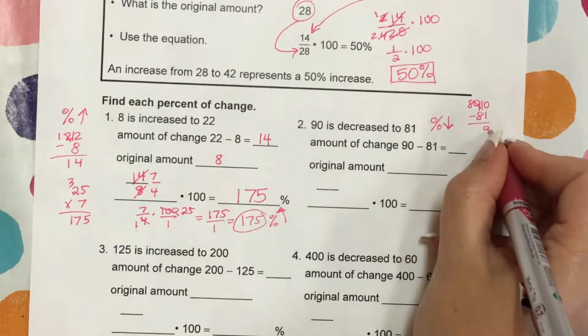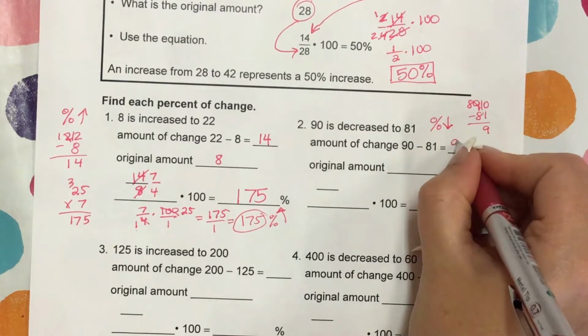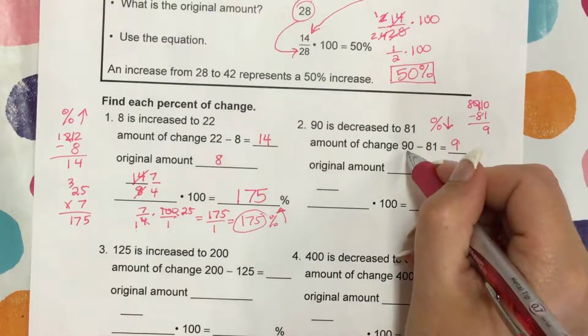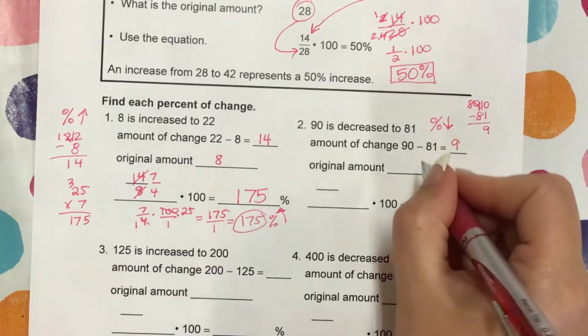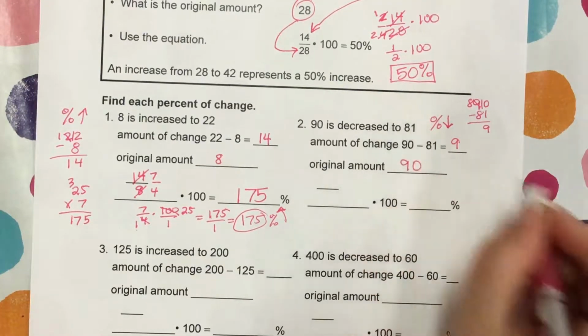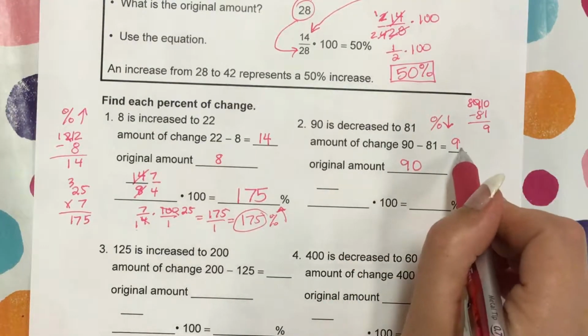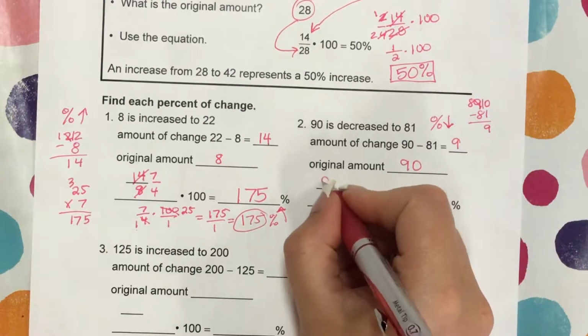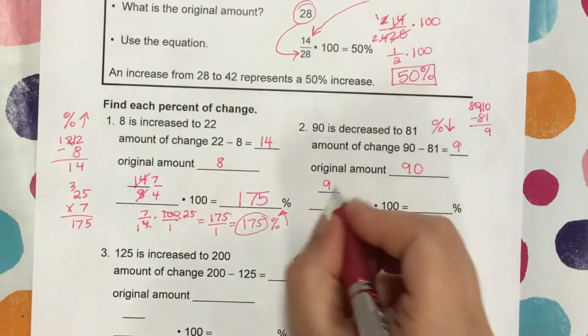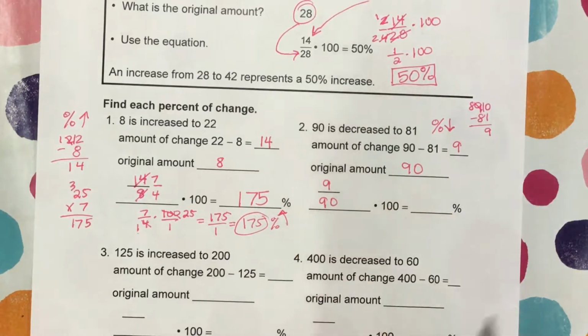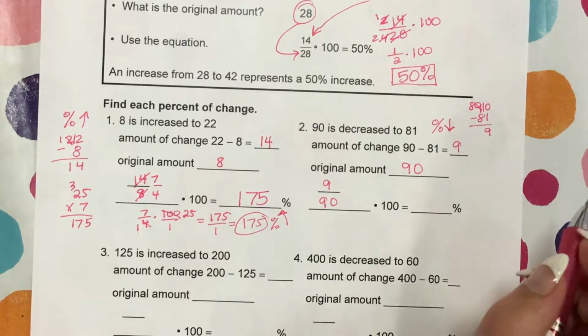So the amount of change is 9. The original amount is 90. So our equation says we take the amount of change 9 over the original amount, which is 90, and then we multiply it by 100.